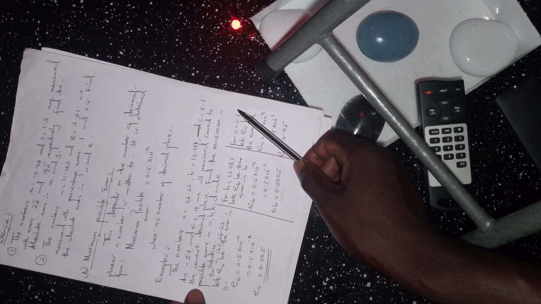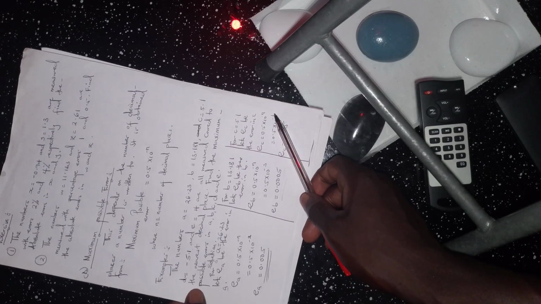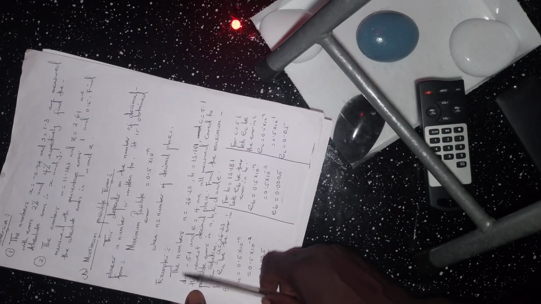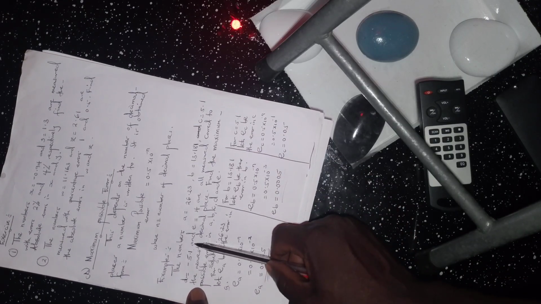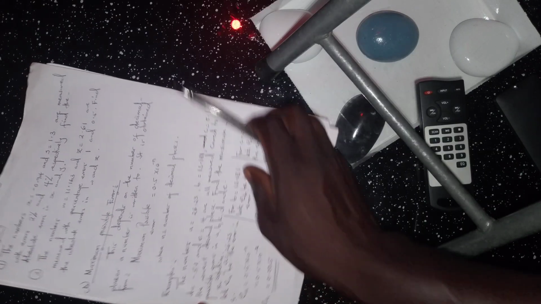So C has only 1 decimal place, and we shall put a negative 1 up there because our n is 1. D has also only 1 decimal place. Even when D is negative, our interest is on the decimal places.